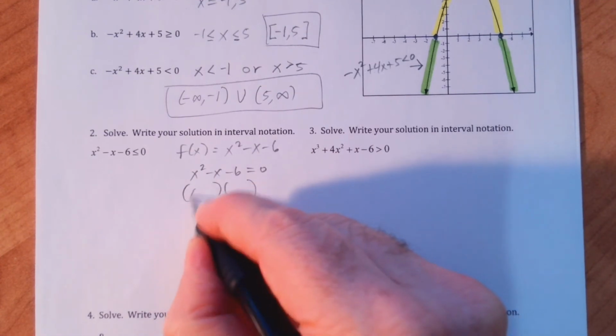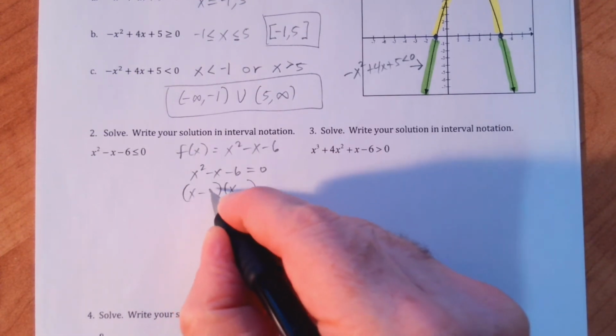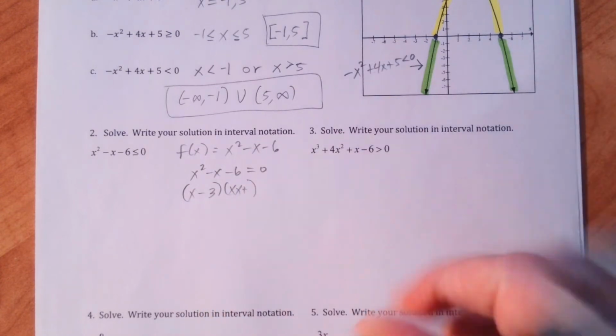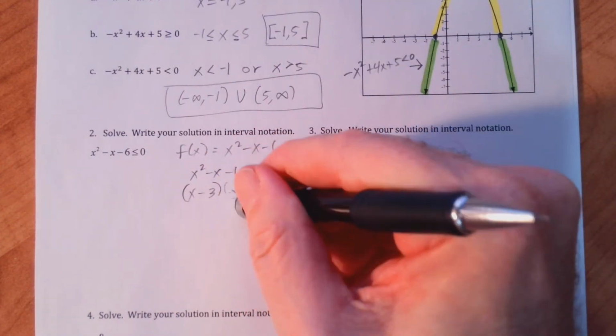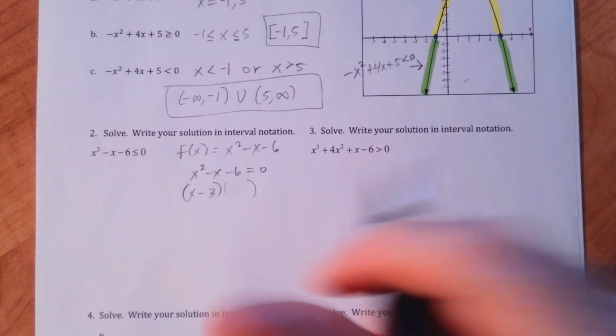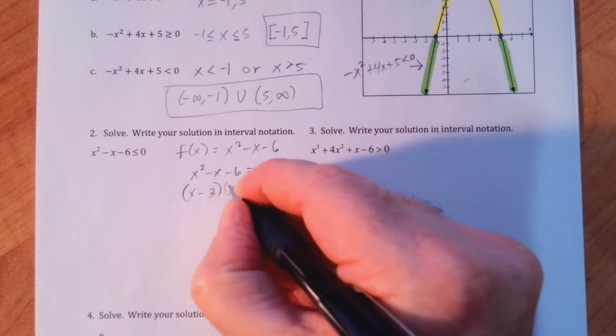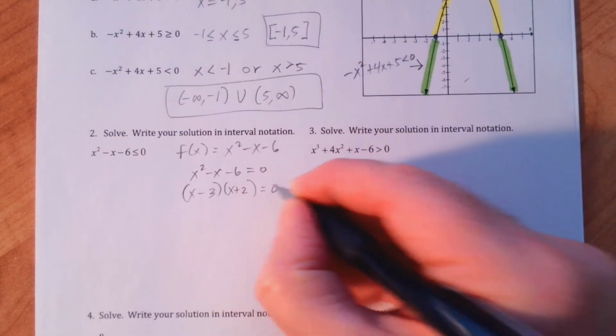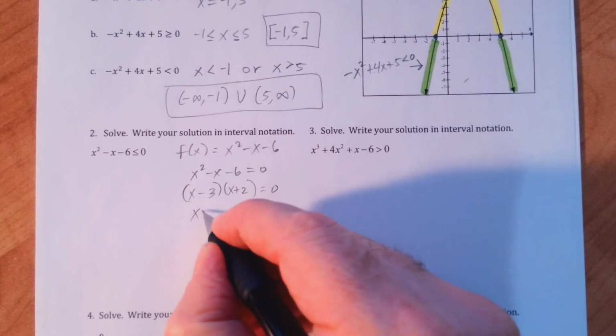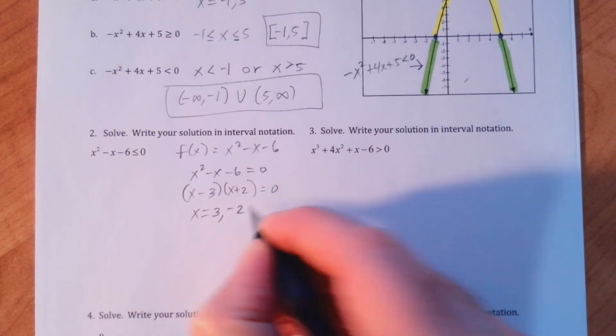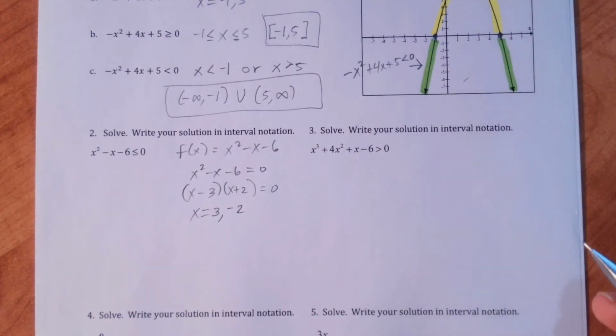And so this factors as, let's see, x minus 3 times x plus 2. And so x equals 3 and negative 2, those are going to be our zeros.